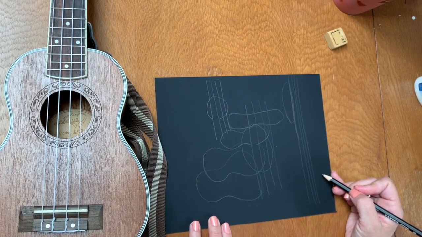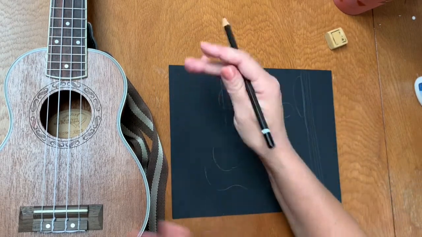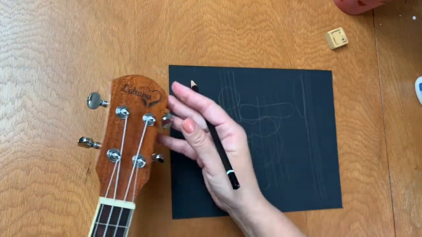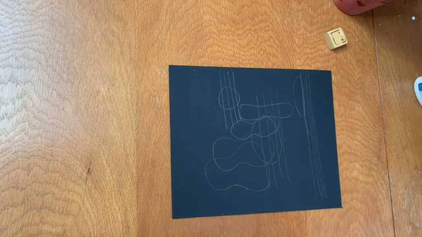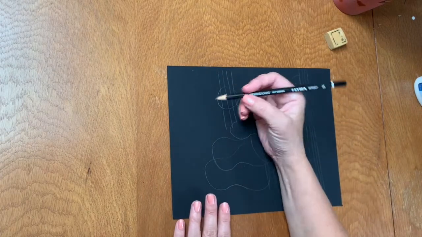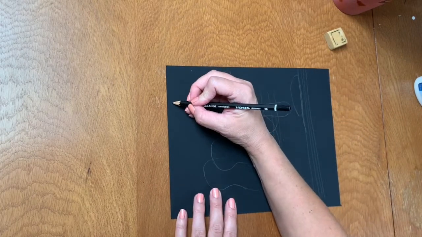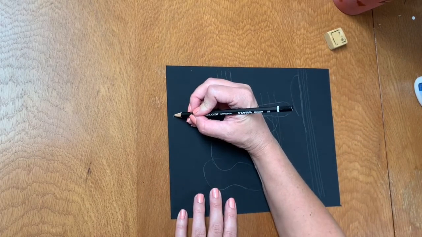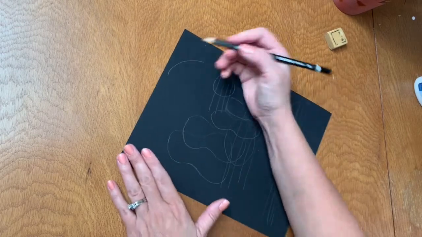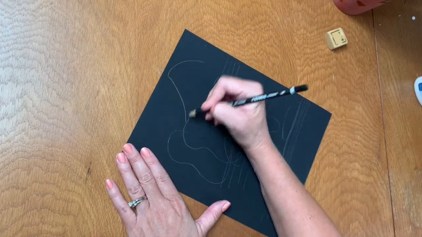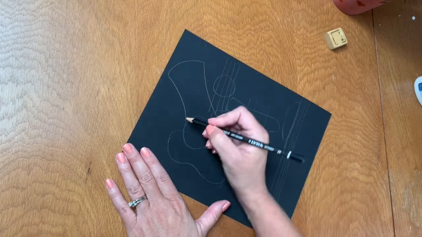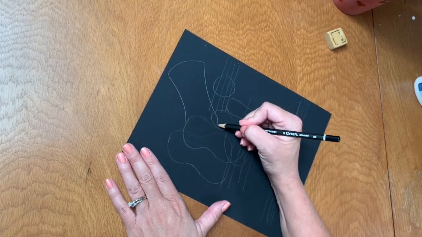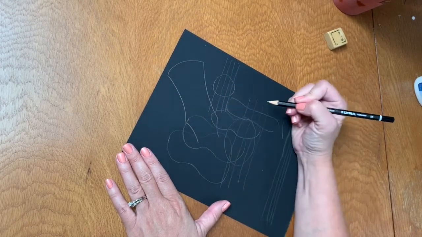Okay, now I'm going to get in the top part of my ukulele, I think is the appropriate way to say that. So I'm actually going to make this a bigger part of my art up here. Really kind of bring that composition together by bringing just a little bit down there.